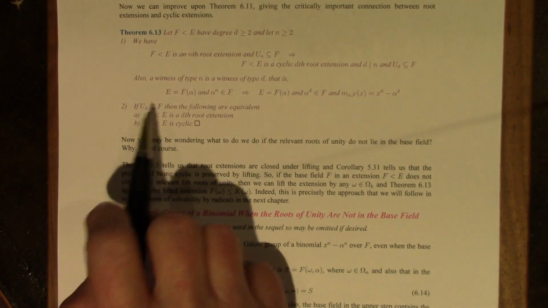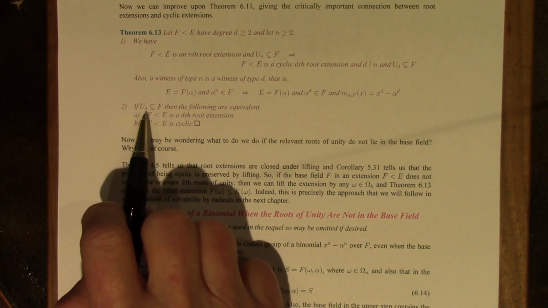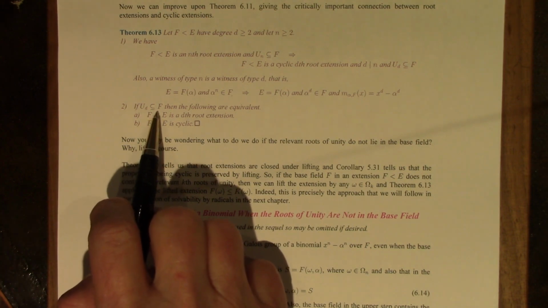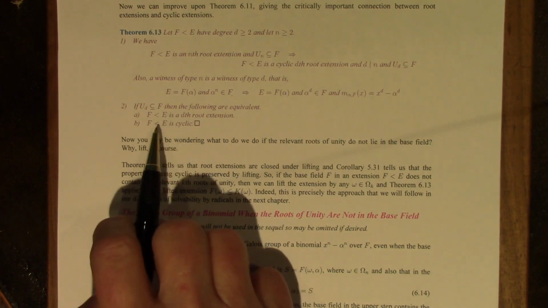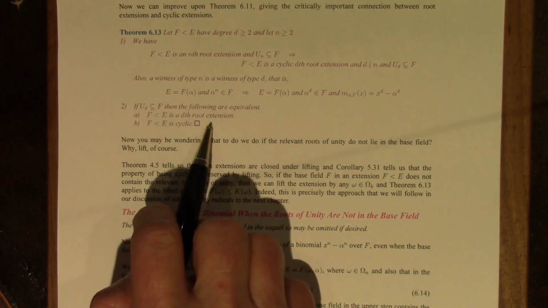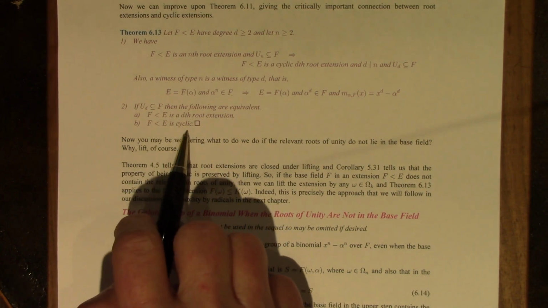Part 2: if U d is in F, so these are the dth roots of unity where d is the degree of the extension, if they belong to the base field, then the following are equivalent. F E is a dth root extension; F E is cyclic.